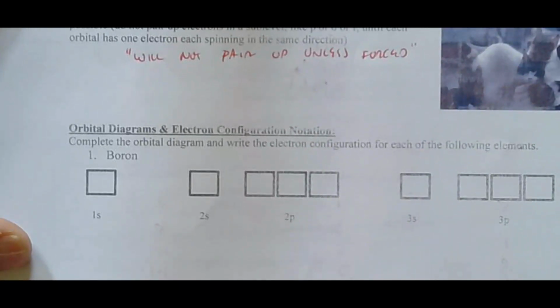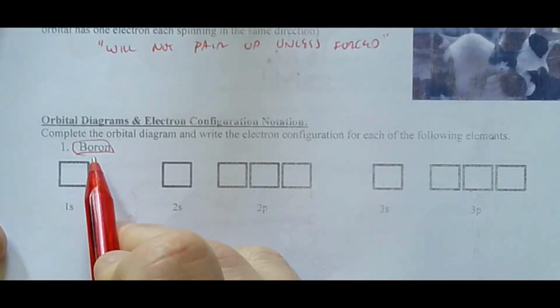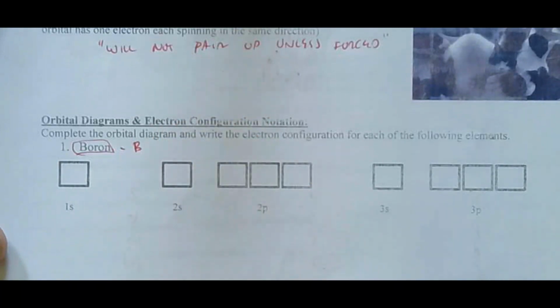So if we want to talk about orbital diagrams, when we're doing this for an element, the first thing we need to do is determine how many electrons are in each element. Since we're talking about neutral elements at this time, the number of protons and electrons are the same. So all you need to do is look up boron on the periodic table. That is the symbol B.